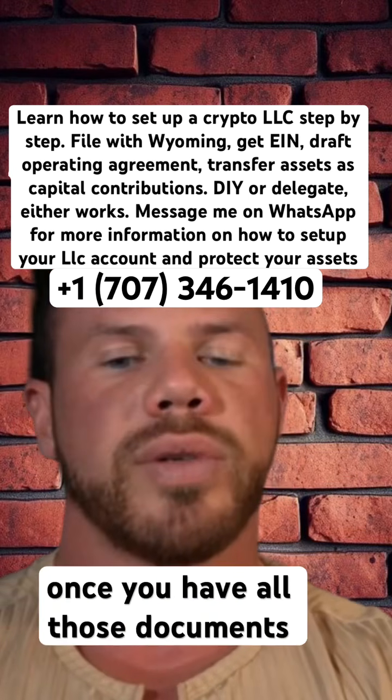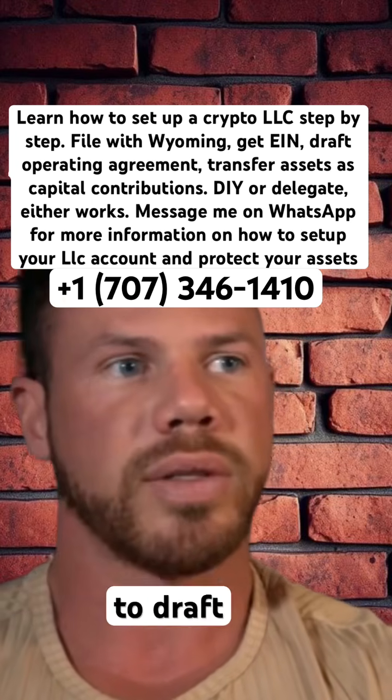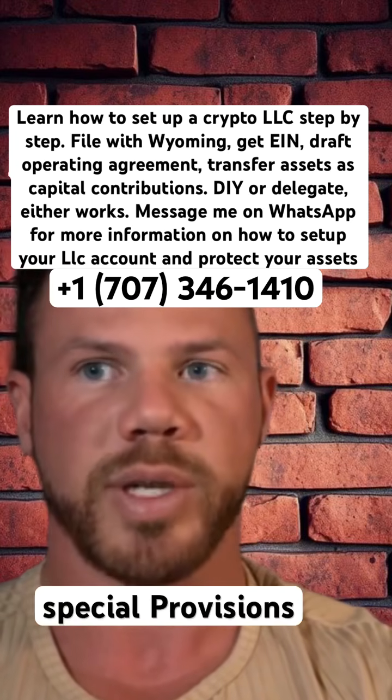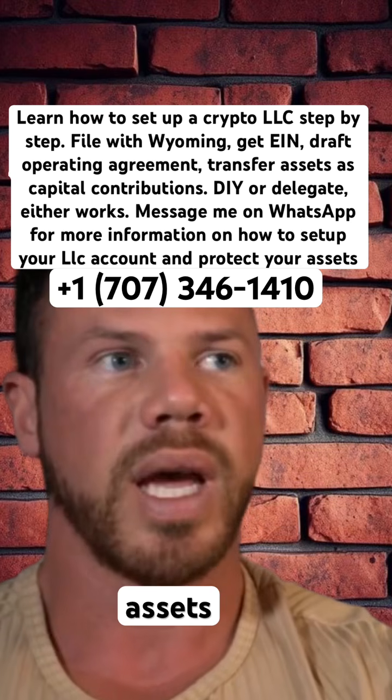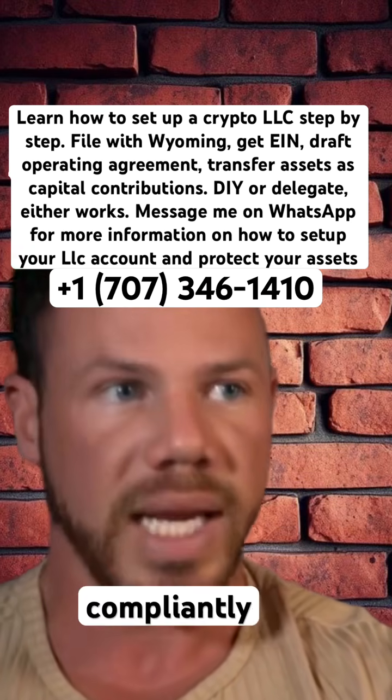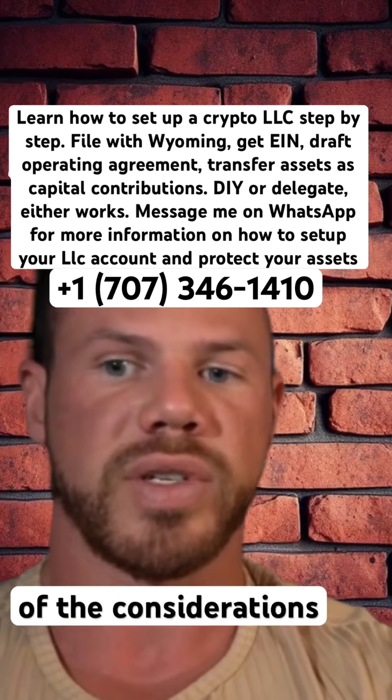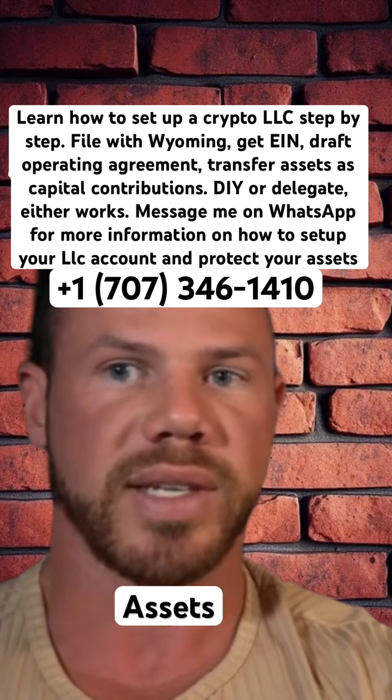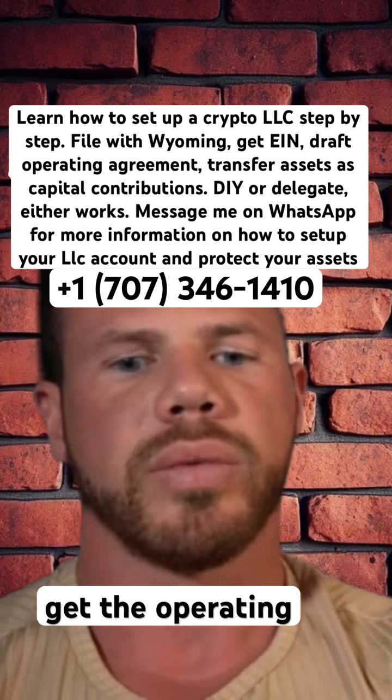Once you have all those documents, you would work with an attorney to draft an operating agreement with special provisions for the digital assets, to make sure that you are operating compliantly and have thought through all of the considerations to be able to manage digital assets in your holding company. So get the operating agreement.